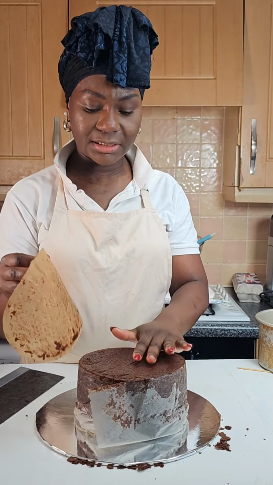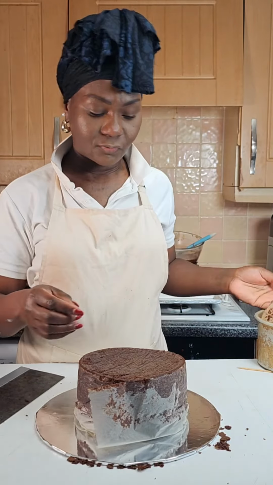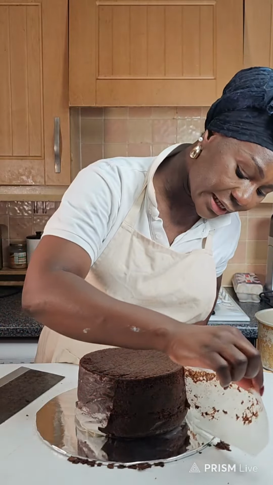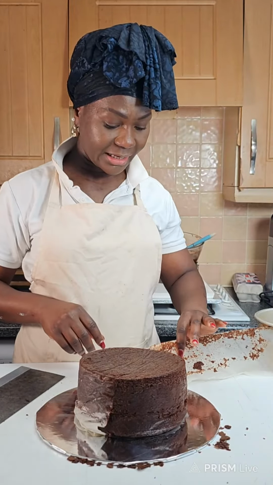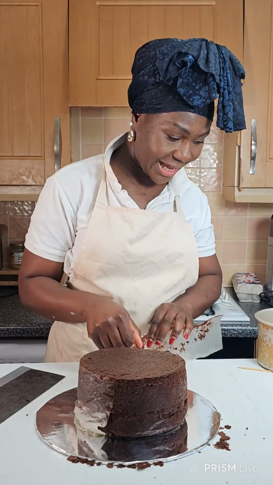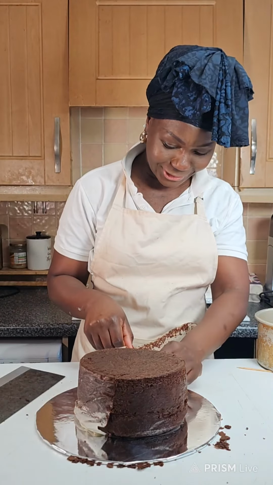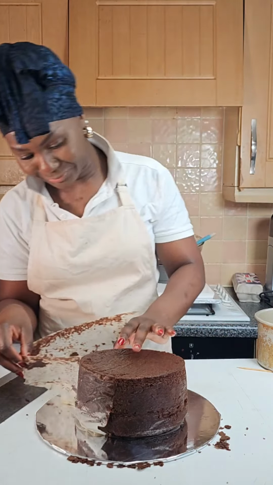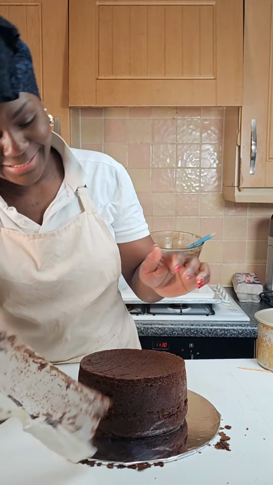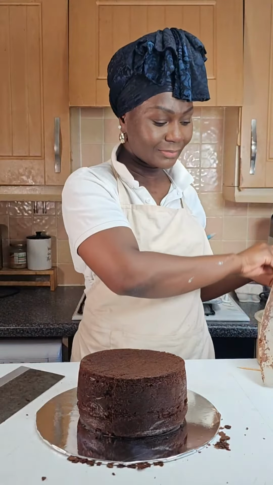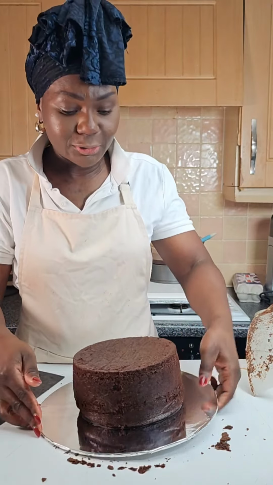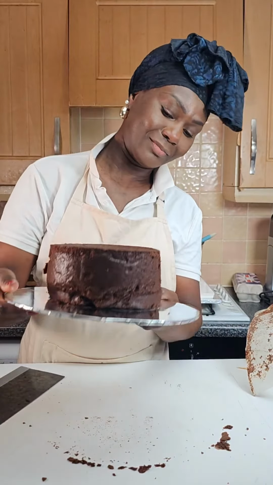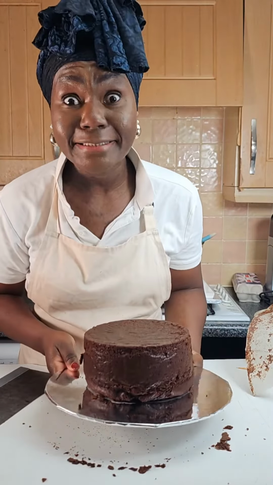Now let's, chocolate cake. Okay, there you go. Right. We baked our chocolate cake. It looks amazing.